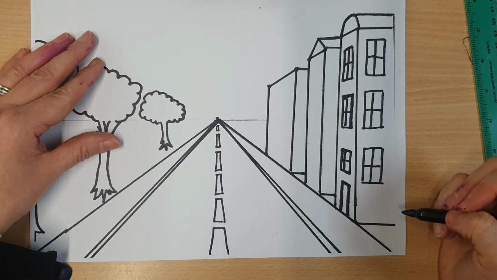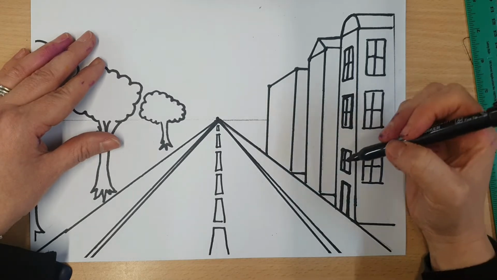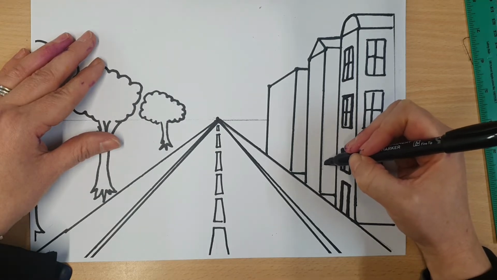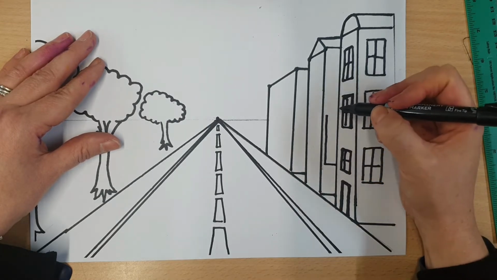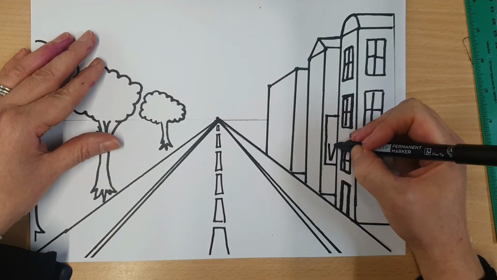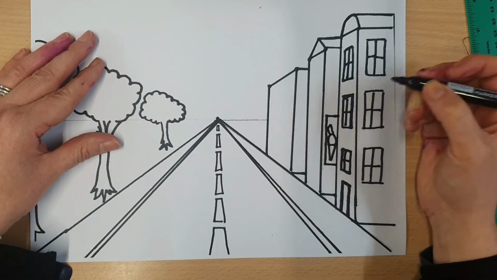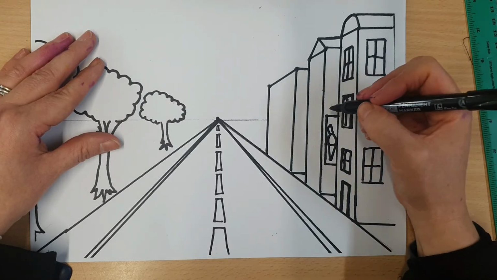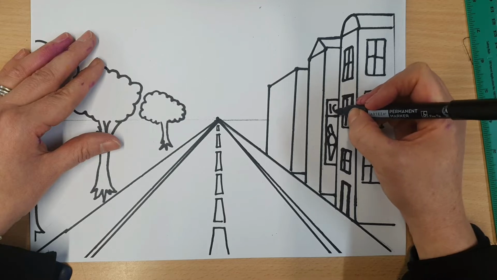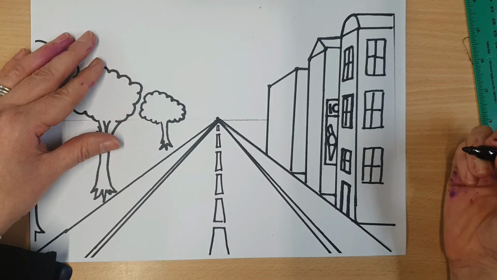Now my next building, I might decide that I don't want so many windows, but I might want to have a big billboard poster. On my poster, I'm going to have an ice cream with a flake. Just above it, I'm going to write I-C-E, and you can imagine it's going to say ice cream, but it's just those letters I've got there.